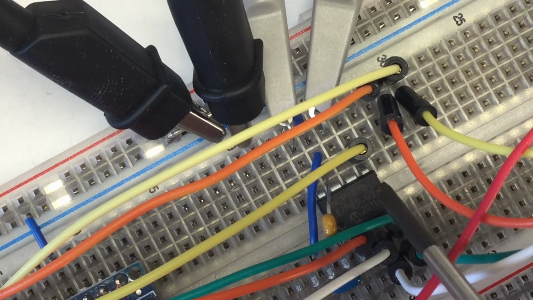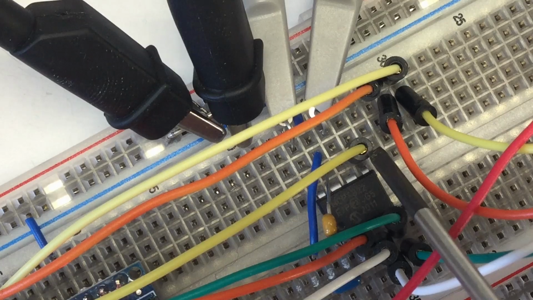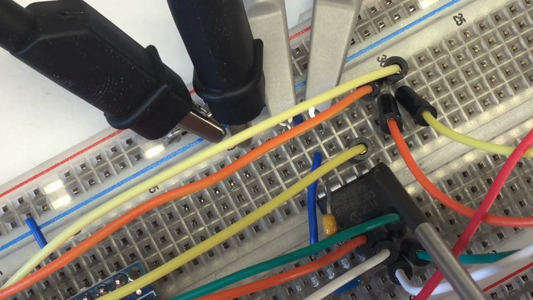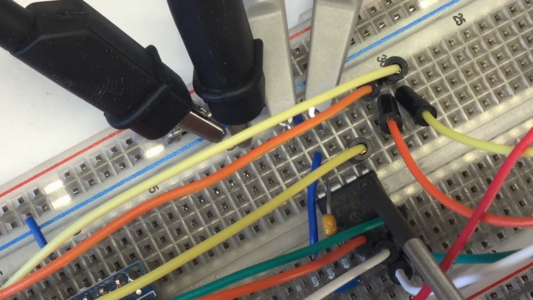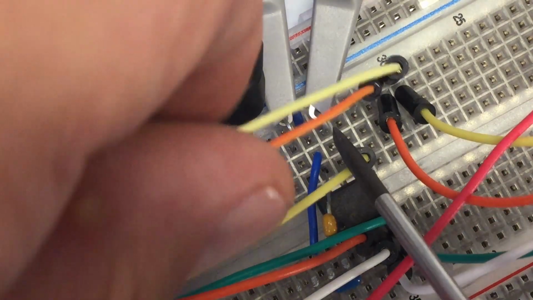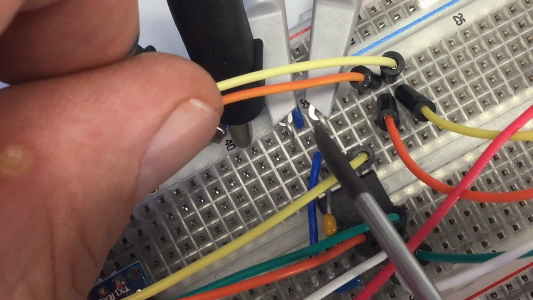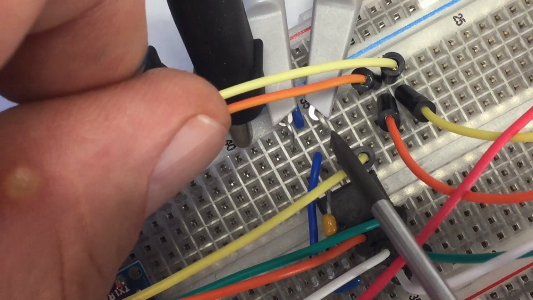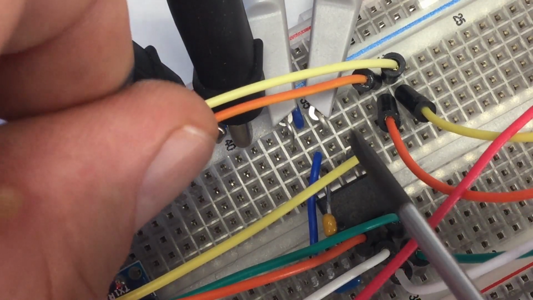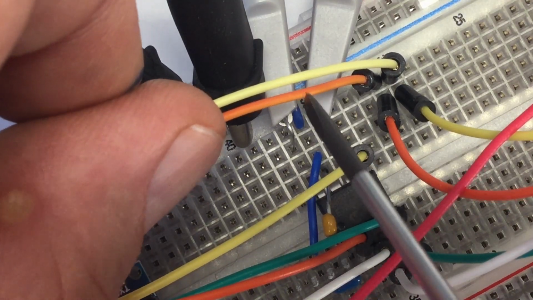Here's my MCP4822. And here comes the jumper from the Arduino carrying the LDAC signal, to that pin here. And the pin next to that, which goes here to the, let's put that out of the way, to the oscilloscope probe, that's the output of my channel B. So you have here two pieces of copper running parallel for half an inch or 12.7 millimeters.